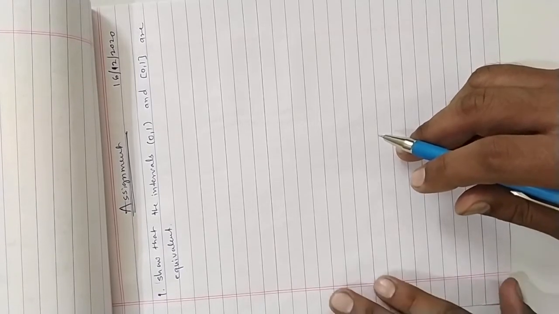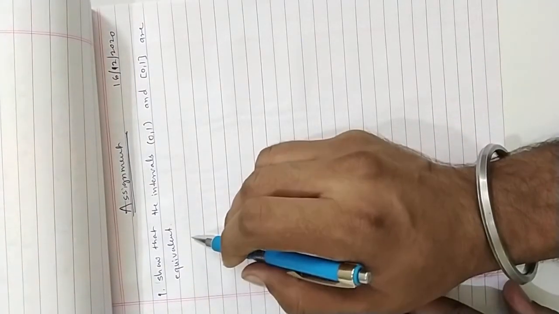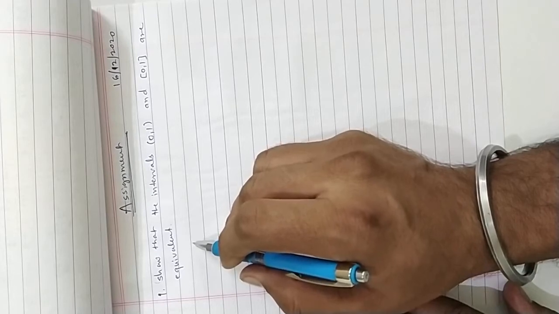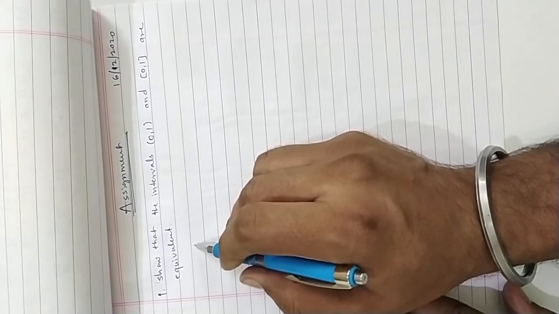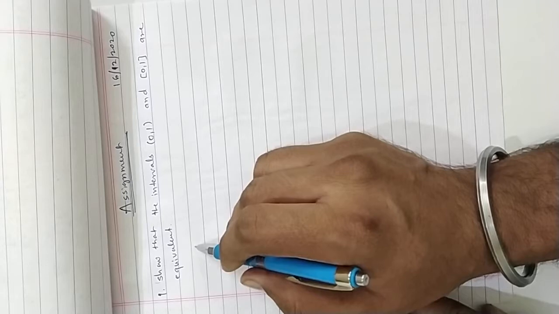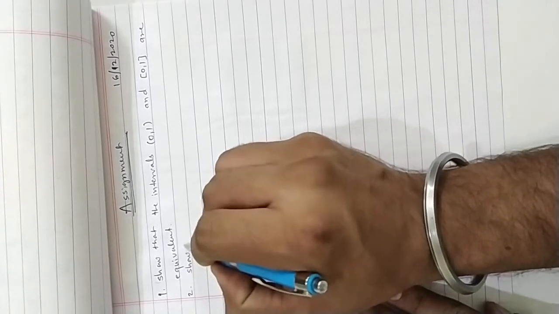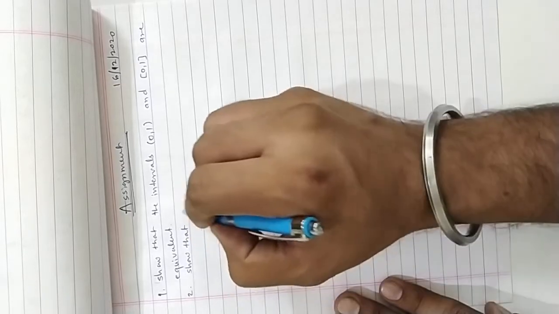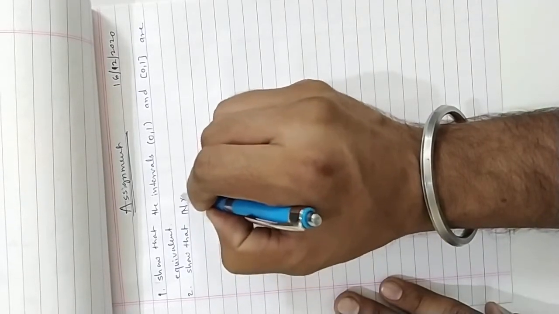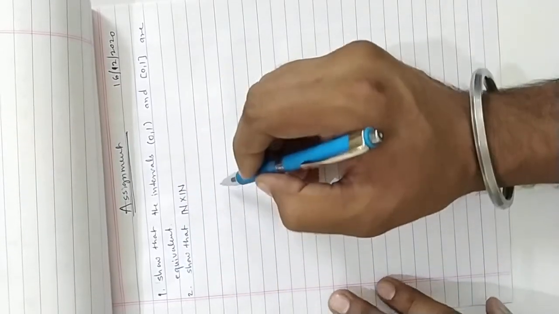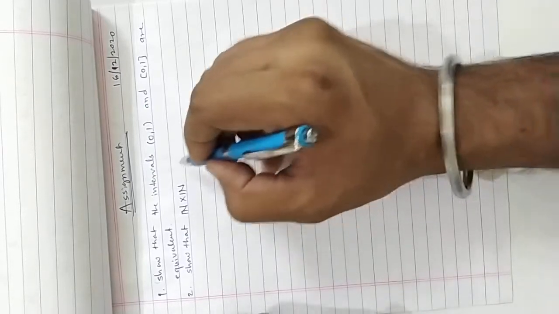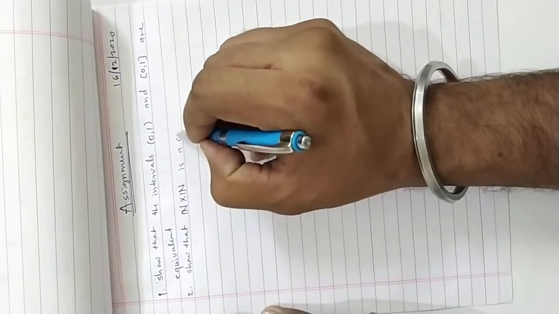That means you have to define a one-to-one correspondence, or a one-one function, between these two intervals. Second thing, show that N cross N, that means the Cartesian product of the integers, is a countable set.